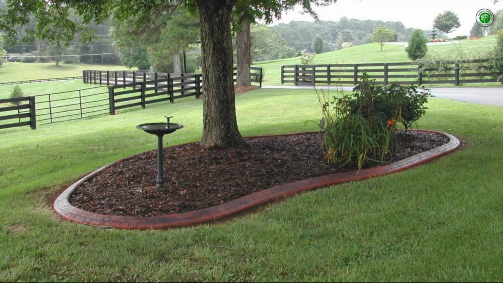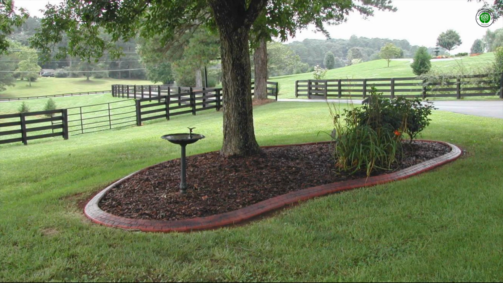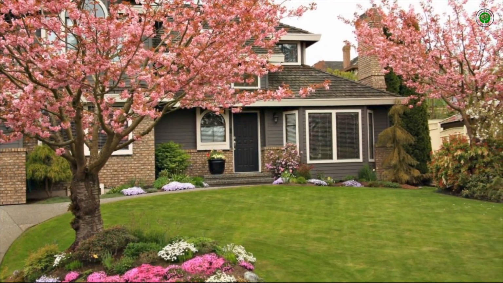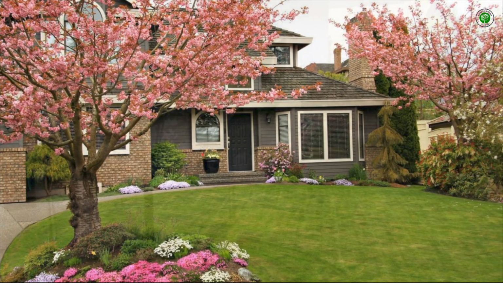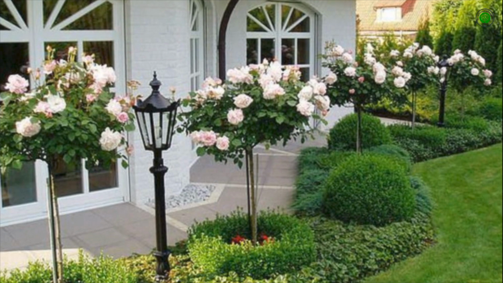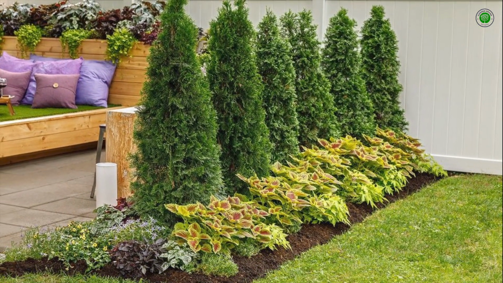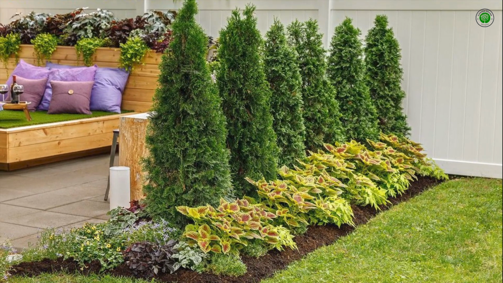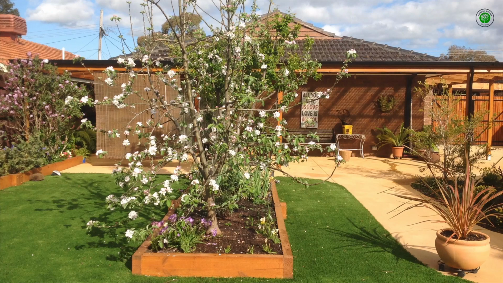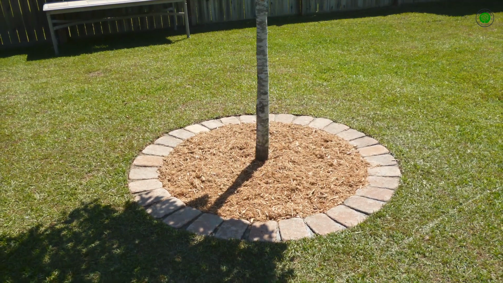This design philosophy recognizes the tree not merely as an isolated element, but as an integral focal point around which a miniature garden can flourish. It's about transforming what might otherwise be an unutilized or visually uninspiring space into a captivating feature that complements the tree's grandeur and enhances the overall garden aesthetic. A well-executed around-tree garden design seamlessly integrates with the existing landscape, creating a sense of unity and intentionality.